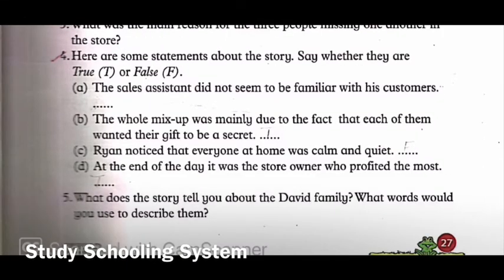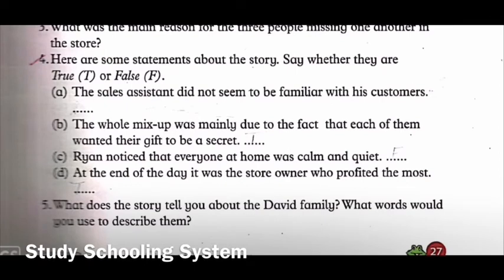Part B. The whole mix-up was mainly due to the fact that each of them wanted their gift to be a secret. Yes, this is so true. If only they would have communicated and said, oh, let's get him a present, then they would have bought only one bell from all of them. But they all were just thinking, right? The word thinking was being used. None of them were saying out loud that I'm going to buy him a present. So if someone knew, they wouldn't have bought it as well. So of course, the whole mix-up is because it was a secret.